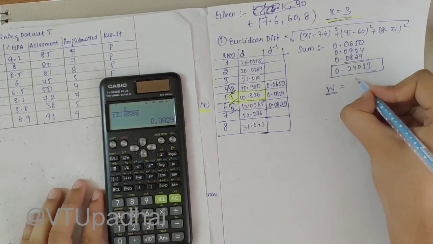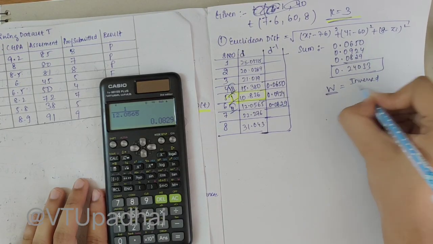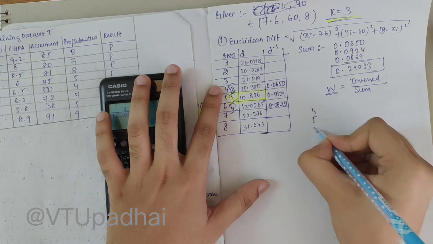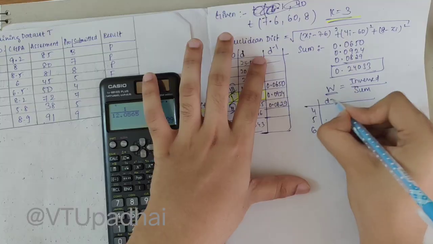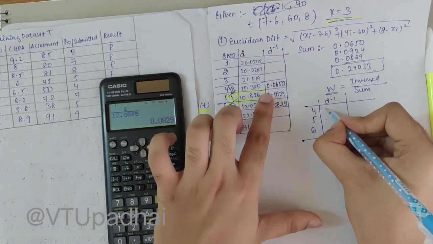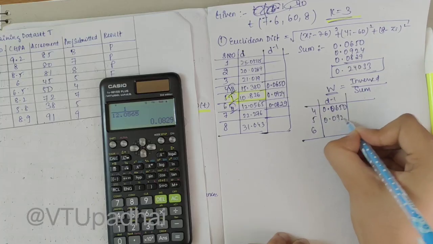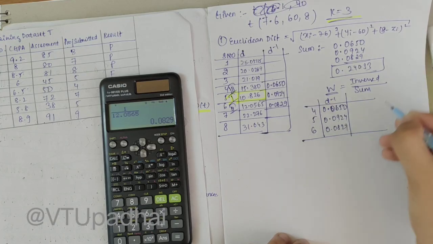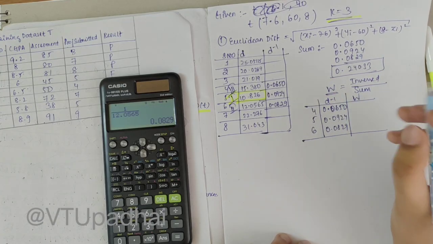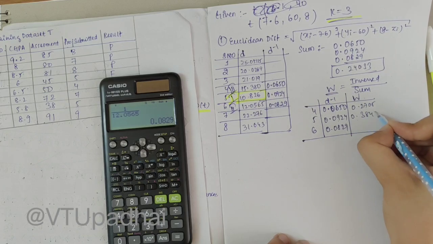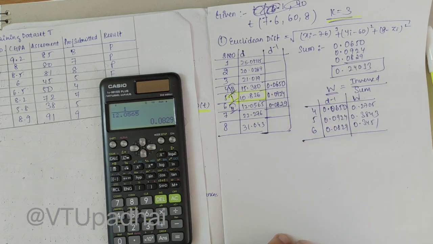W value is the inverse D divided by the sum. That is, I have considered 4, 5 and 6 here, right? So I'll write the D inverse value first. Here it was 0.00650. Here it was 0.0924. Here it was 0.0829. So calculating the W value, I would get 0.2705, 0.3843 and 0.3451.